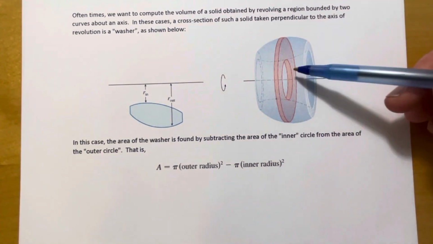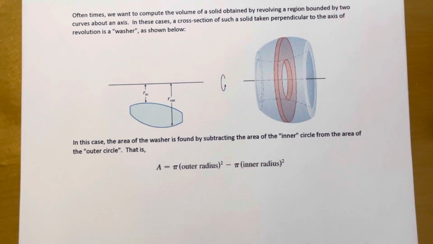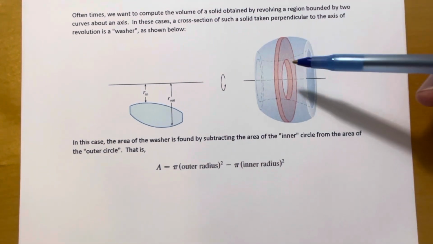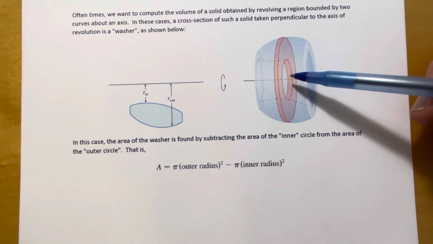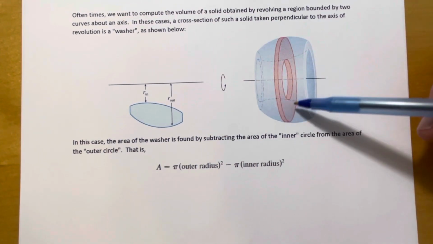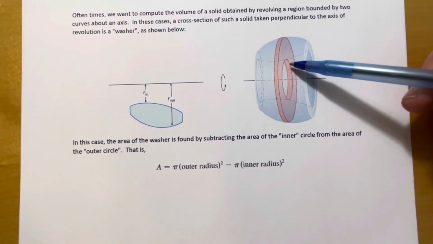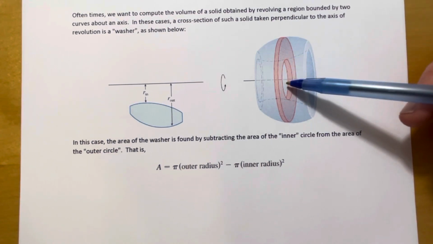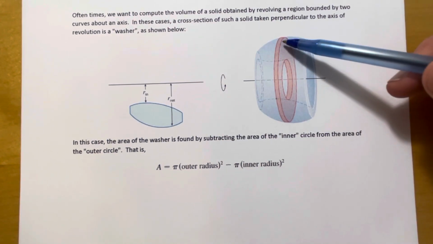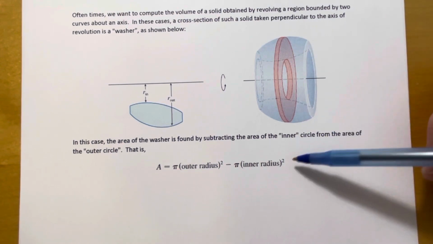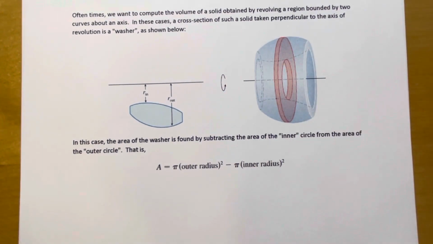We need a separate area formula for that washer. Now, if you think of what a washer is, it's a circle with another circle cut out of it. So if we find the area of the larger circle, and then we find the area of the smaller circle, and we subtract the large one minus the small one, that would leave us with the area of that washer. Okay, and that's what we're talking about right here.